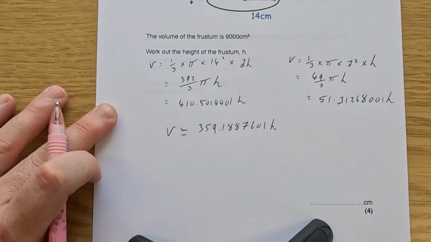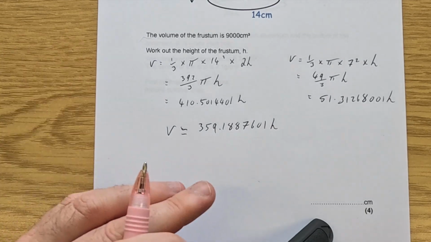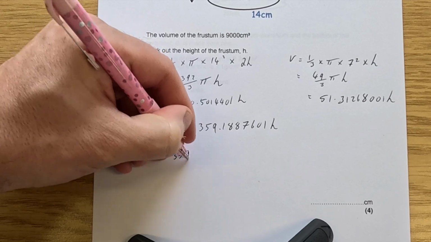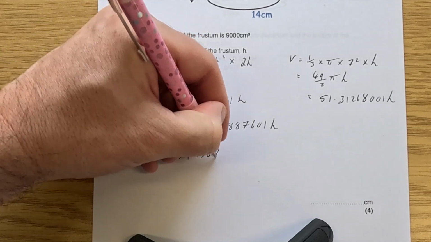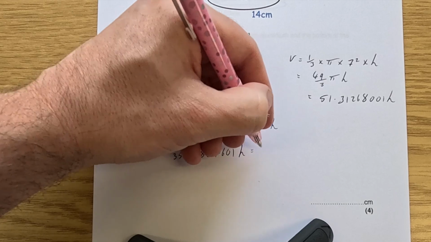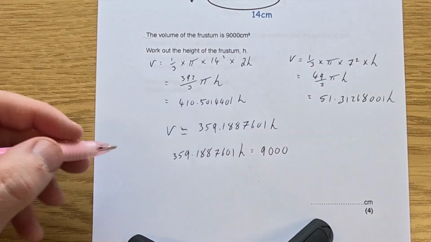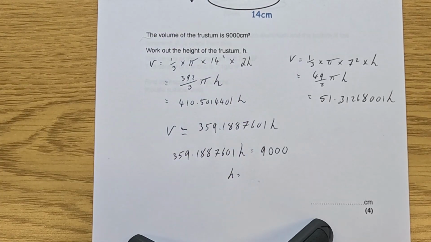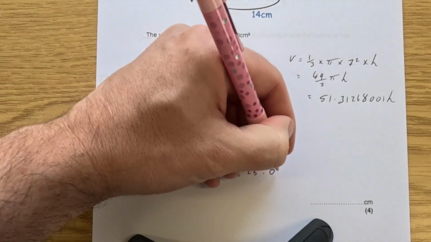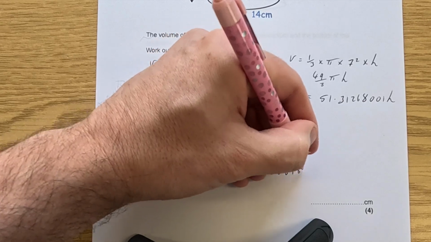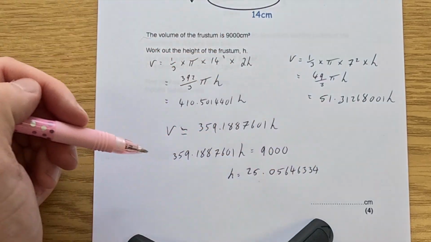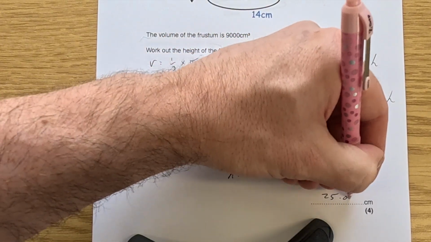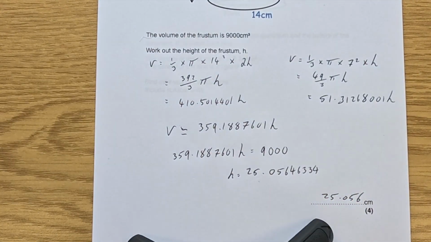But in the question, we were told the volume of the frustum is 9,000 centimeters cubed. So that means 359.1887601 h equals 9,000. And then if you divide both sides by 359 point so on, you get h is equal to 25.056463334. And that's it. So that's the height of the frustum, that's h. So our answer is 25.056 to 3 decimal places. And that's it.